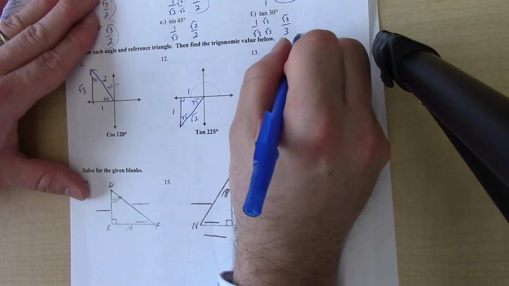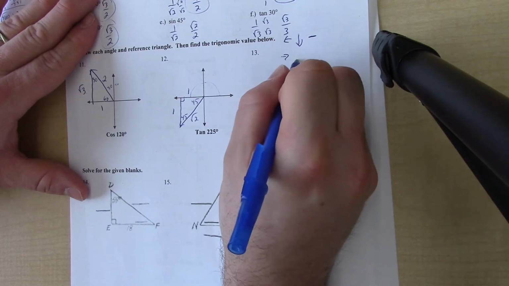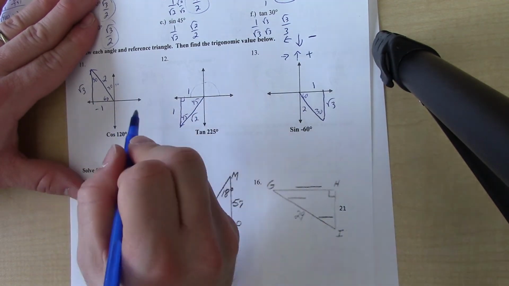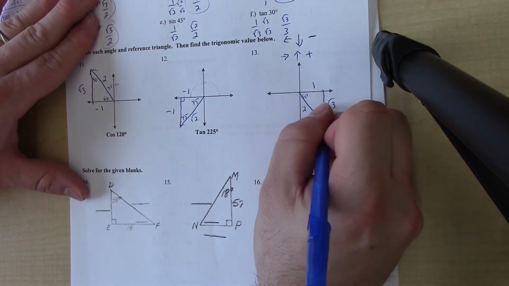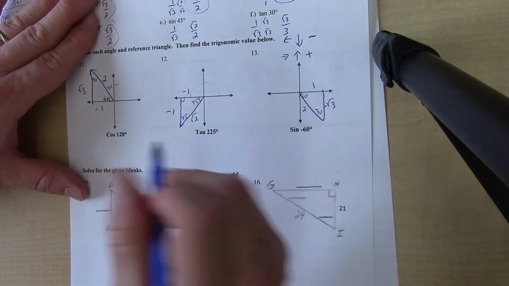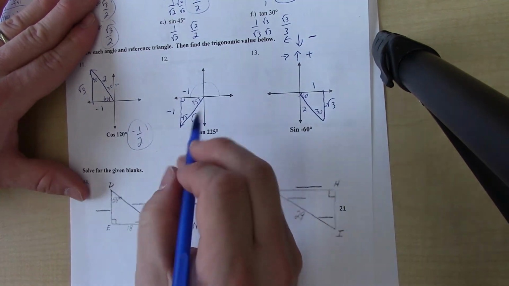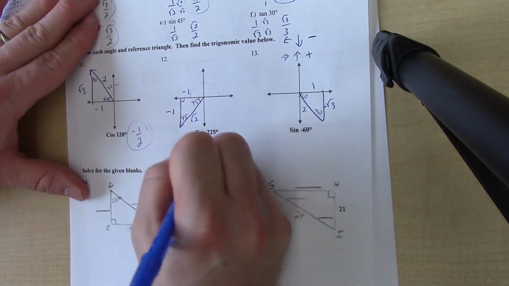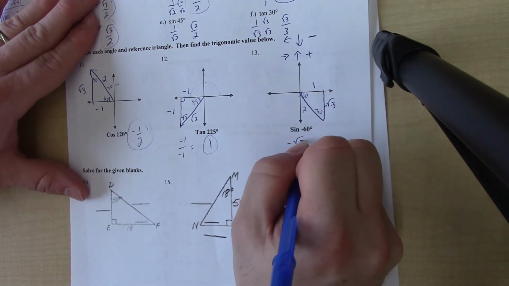Now the key is, anytime I go down or left, it's negative. And anytime I go right or up, it's positive. So here I went up, positive, left, negative. Here I went left and down, so they're both negative. Here I went right and down, so only the down is negative. Then I just look at the angle that's attached to the origin and do the cosine here, adjacent over hypotenuse, negative 1/2. Tangent is opposite over adjacent, negative 1 over negative 1 is 1. Sine of 60 is opposite over hypotenuse, negative square root of 3 over 2.